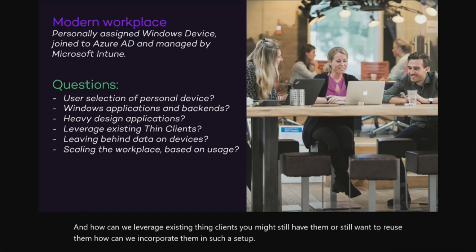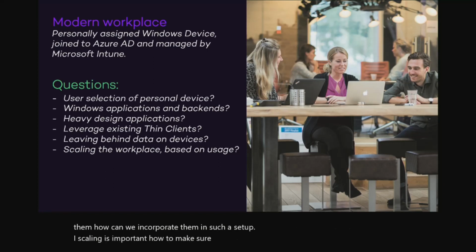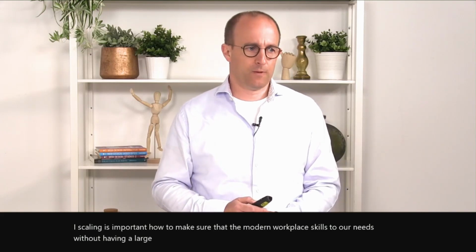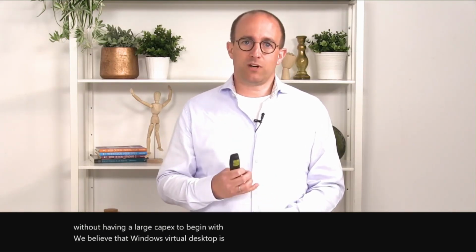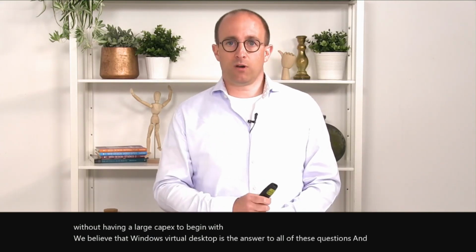And scaling is important. How can we make sure that the modern workplace scales to our needs without having a large CapEx to begin with? We believe that Windows Virtual Desktop is the answer to all of these questions and really completes the modern workplace story.